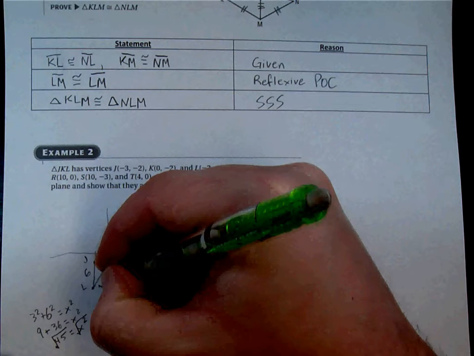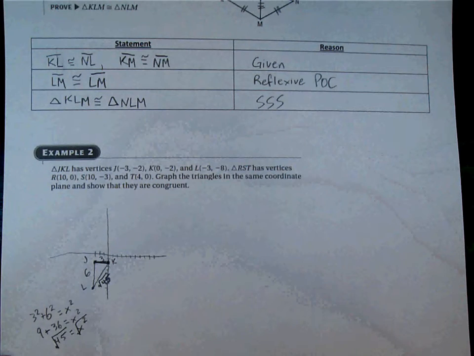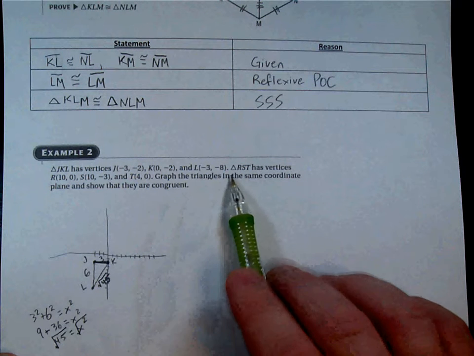I'm just going to write square root of 45 because I don't necessarily want to spend my time trying to simplify it, because all I'm going to need to know is if they're the same. So I'll check to see if the other one's square root of 45 as well. That'll be sufficient. I don't have to spend time simplifying that square root right now. So let's move on to the next triangle, triangle RST.